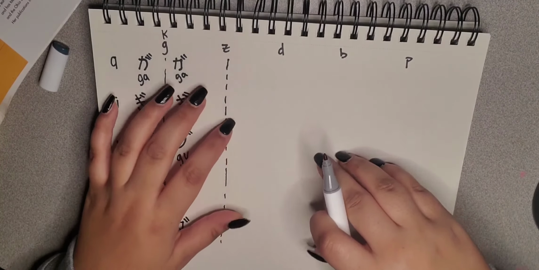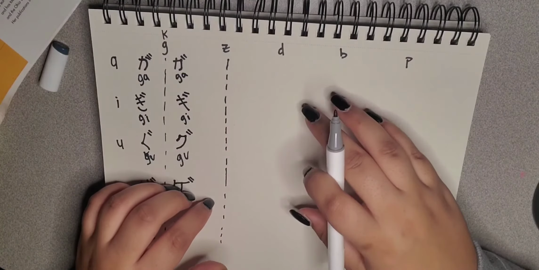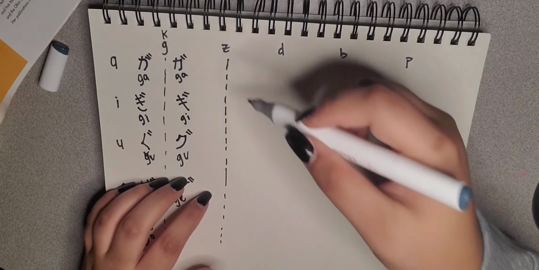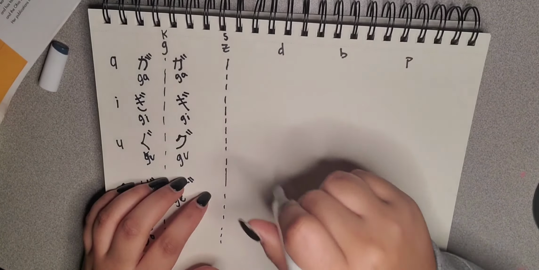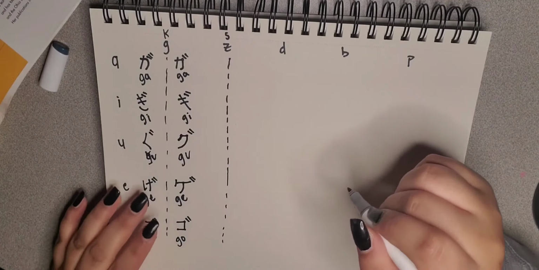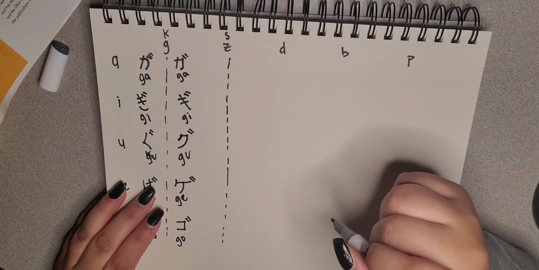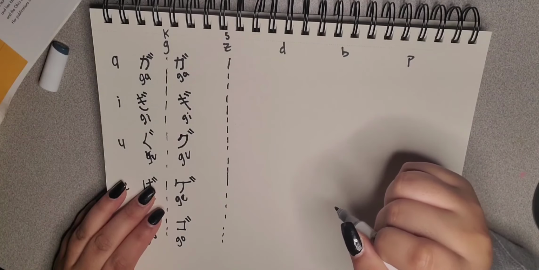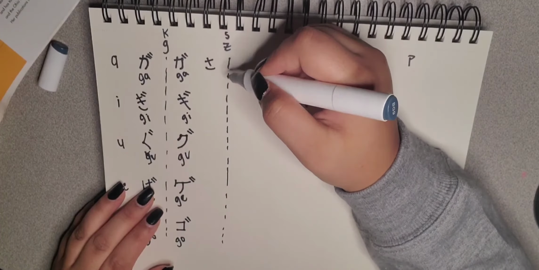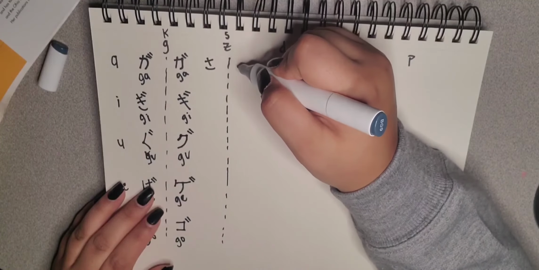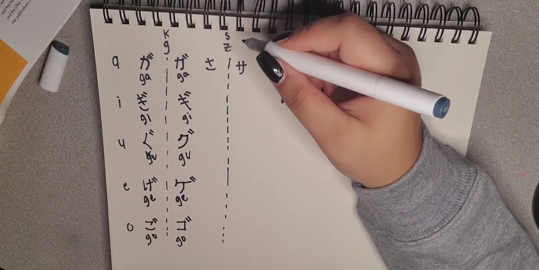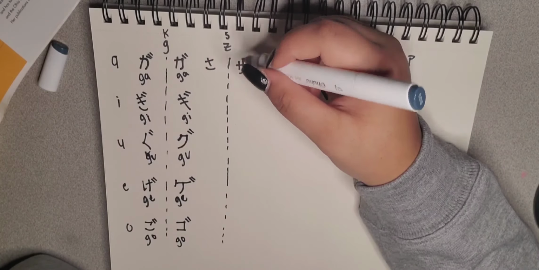So moving right along, this Z sound comes from the S sound that we've seen previously. That's the Z. So we can start with what we know. Sa. S, a.